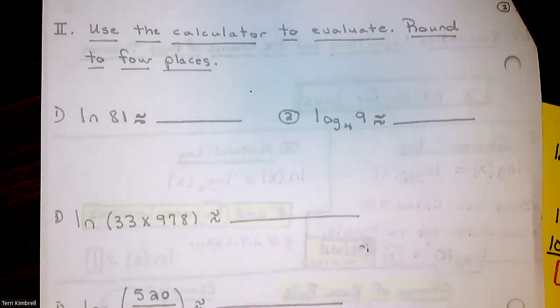Now, all this section wants is definitely to use the calculator and to round to 4 places. So if you would go ahead and just do that and come back and check your answers with me, just make sure you're getting the answer I'm getting when you check those. And if not, try to type it in again.